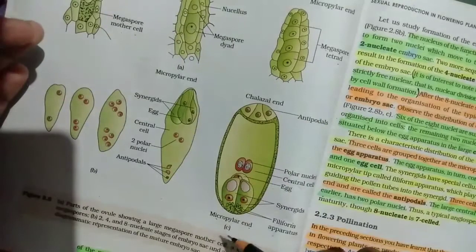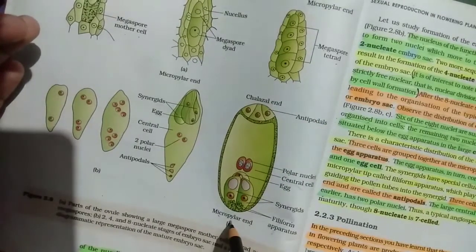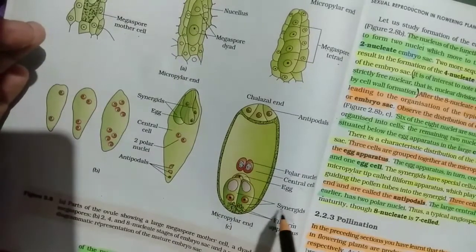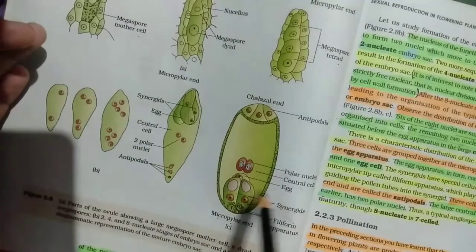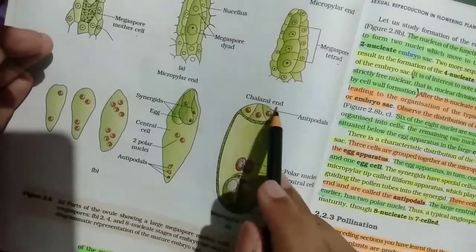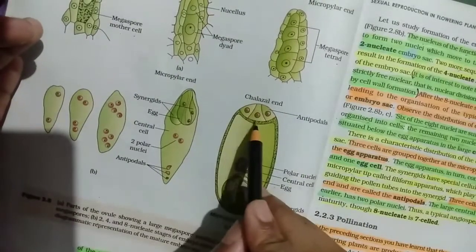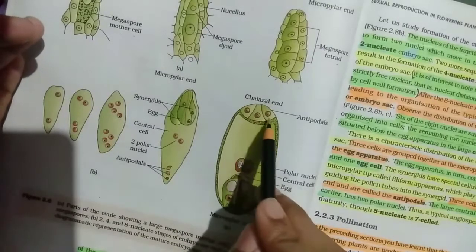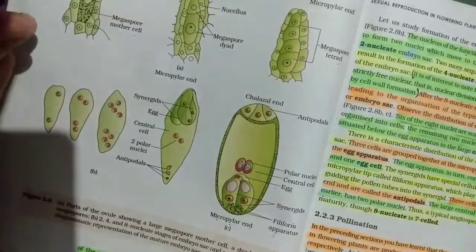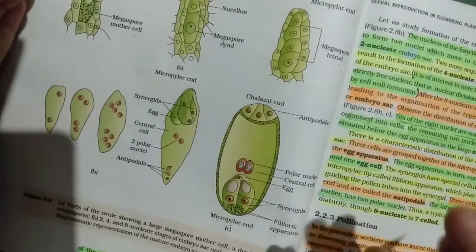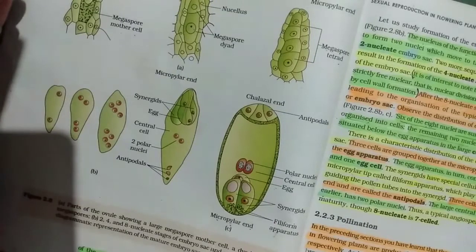So always remember, at the micropylar end the synergid cells and egg are present, and at the chalazal part the antipodal cells are present. Okay, it is very simple. Take it simply, then it will be simple to you.